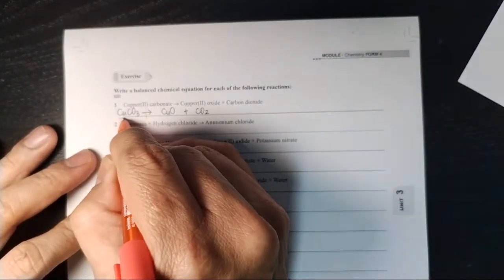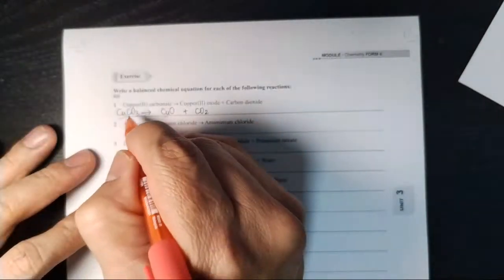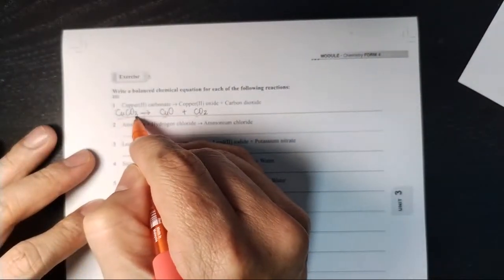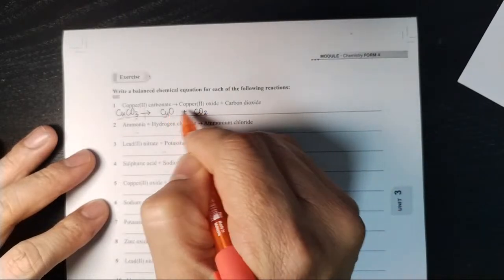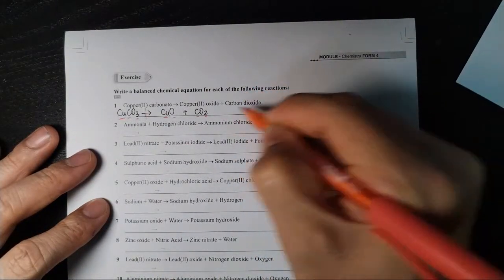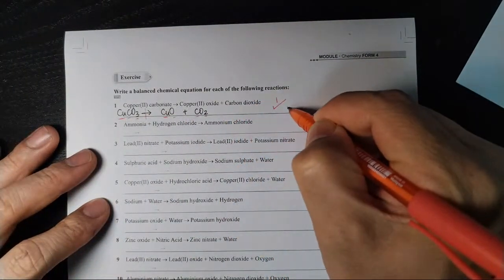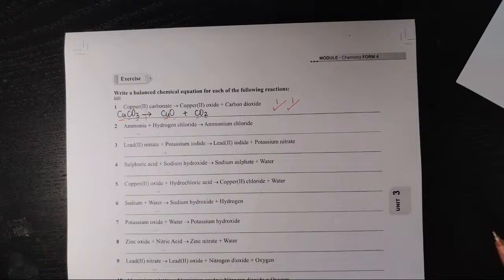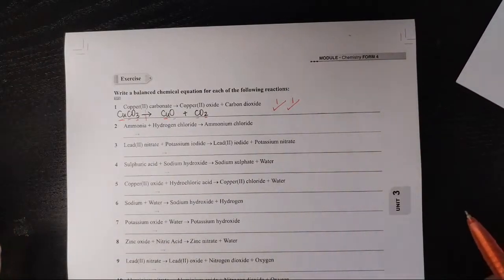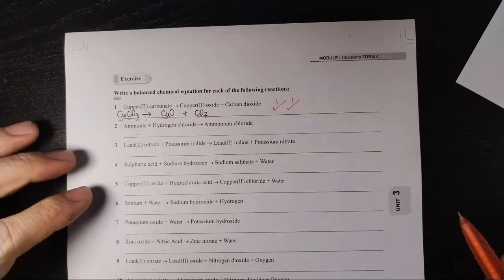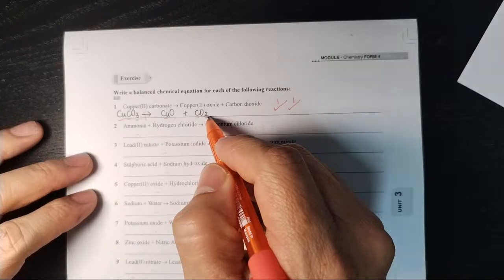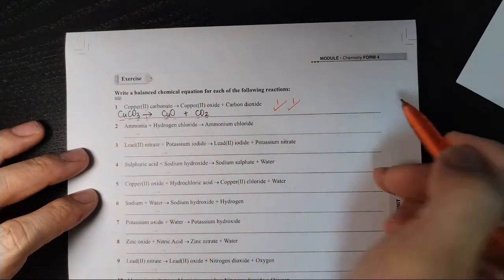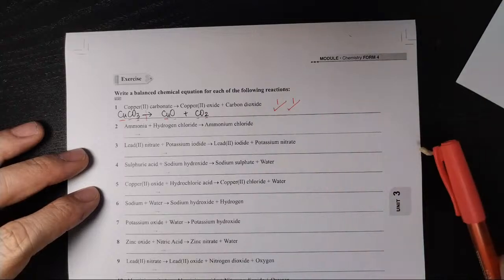So Cu is 1. This one is 1. This one is C, 1. O is 3, CO3. So here 2, this one 1. So 2 plus 1, 3. So meaning that this one, all formula correct, 1 mark. Then balance, 1 mark. So it will be 2 marks. One chemical equation has 2 marks. Okay. If one of the formula is wrong, let's say carbon dioxide, you write CO, then 0 mark already. No marks for it.